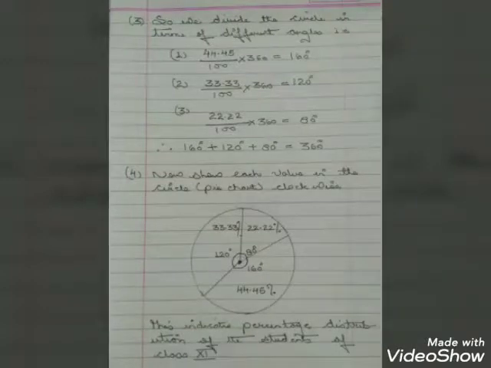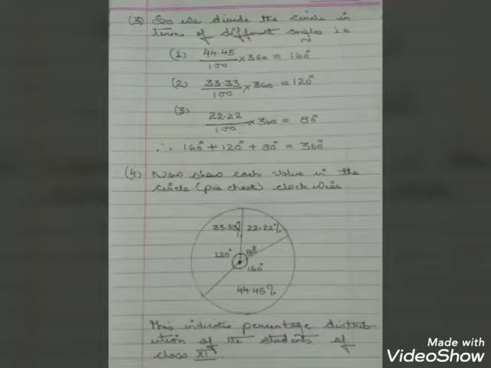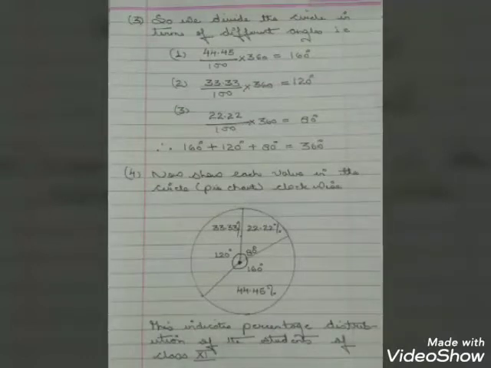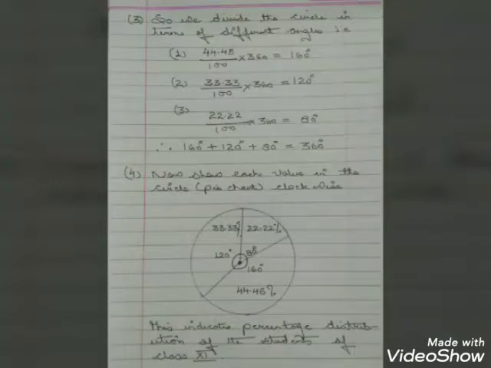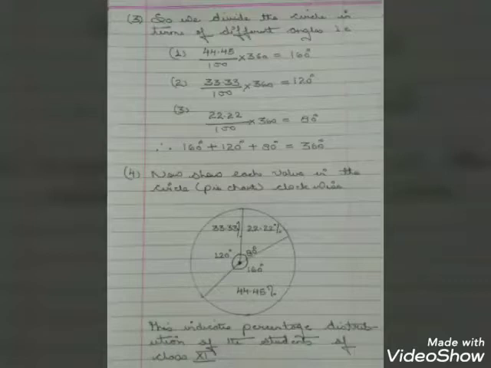And the next thing you do is plot these figures, 160, 120 and 80, into a pie diagram, which you can do with a protractor. You plot this 160, as I have done in the diagram, then 120 and 80, and each value in this circle has to be plotted clockwise. So this indicates the percentage distribution of the students of class 11 according to their division status.